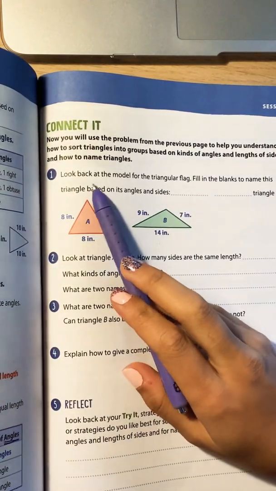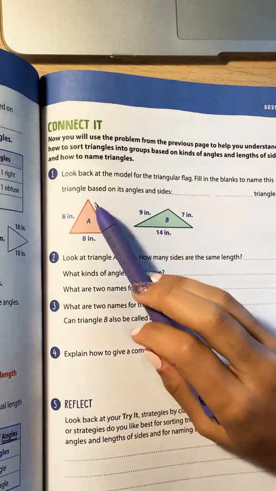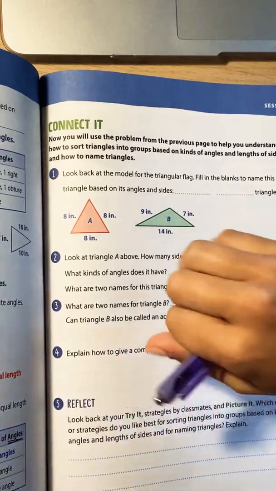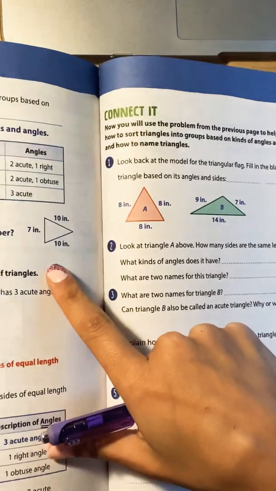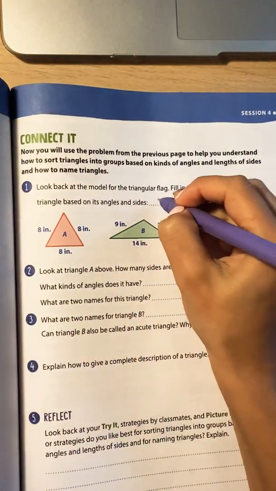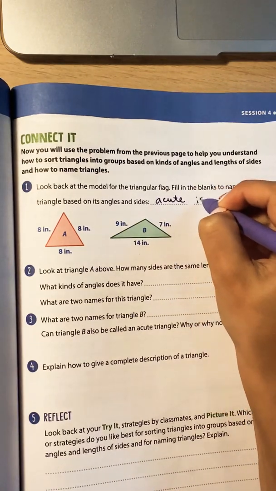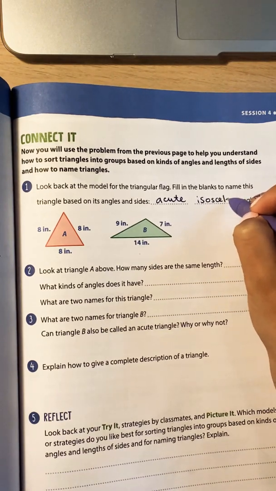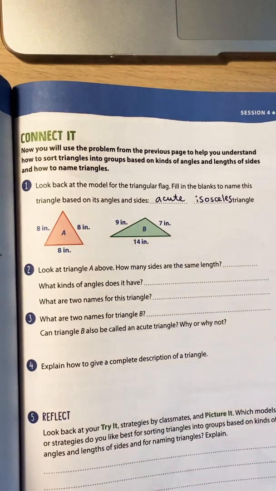Number 1, look back at the model for the triangular flag. Fill in the blanks to name this triangle based on its angles and sides. Blank, blank, triangle. So they're not talking about these two, they're talking about the one we had from the previous problem. So that one right there. We said it was an acute isosceles. See, I had to look at the poster to remember the spelling. Acute isosceles triangle.